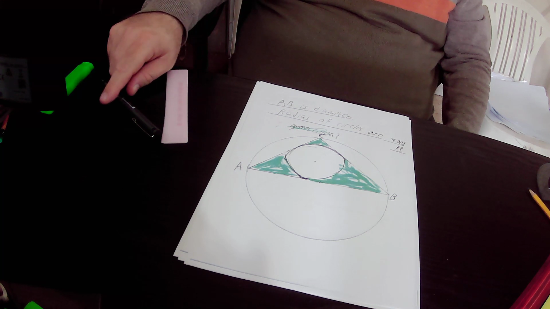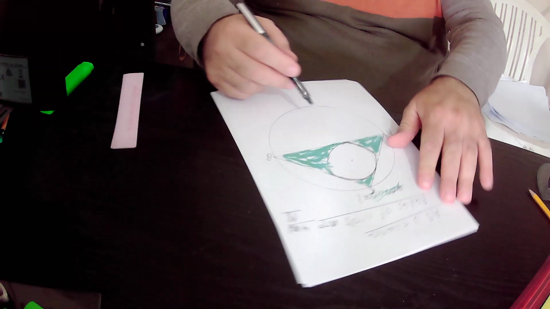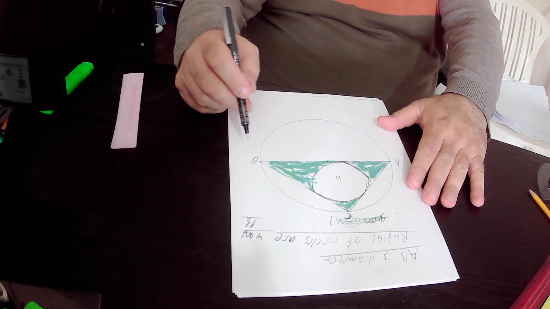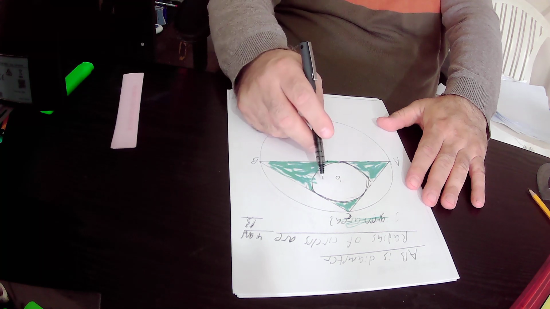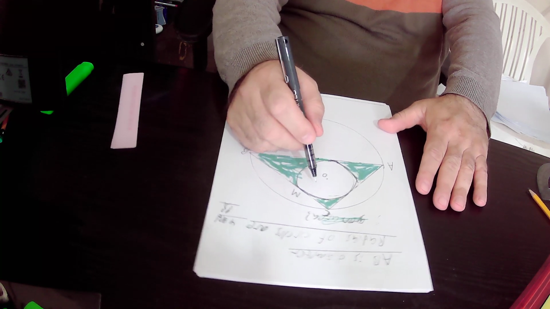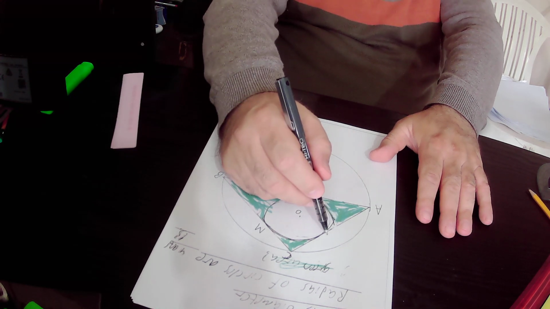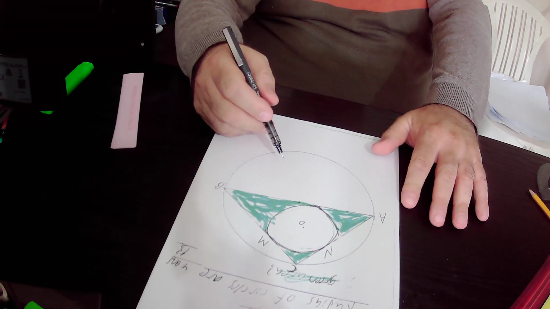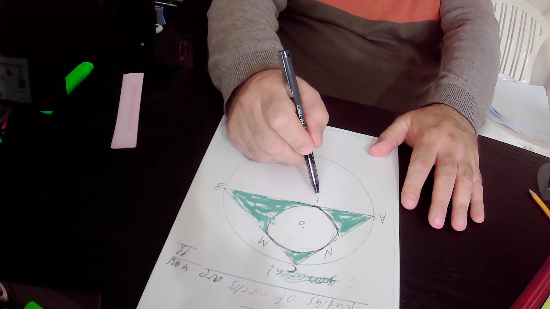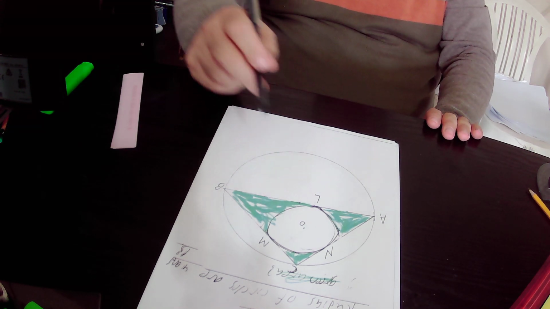So first of all, we will define the center of the small circle as point O. We will define the point of tangency of tangent CB with this small circle as M. We will define the point of tangency of tangent AC with this small circle as N. And we will define the point of tangency of tangent AB with this small circle as L. And we'll join points O and M together by a straight line.